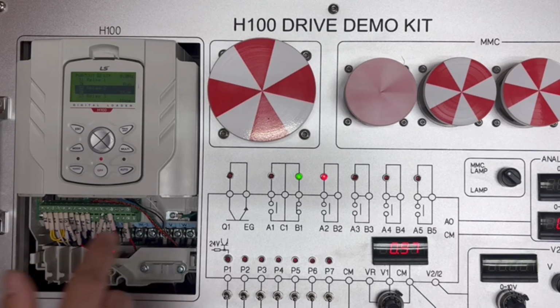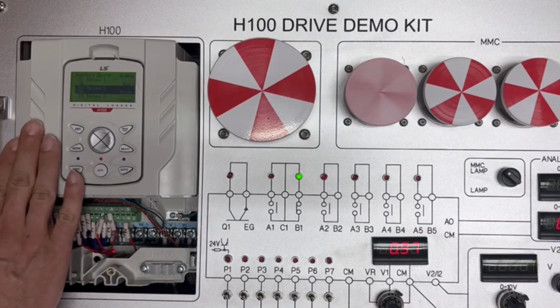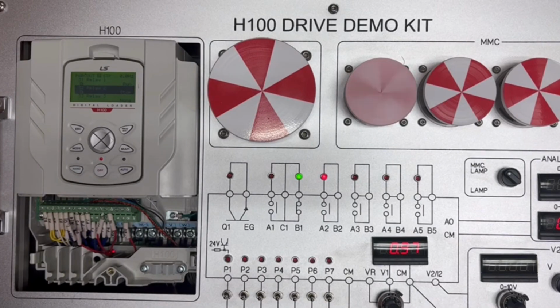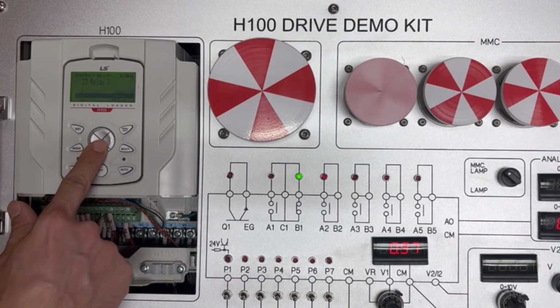Well, you can see that now my relay 2 is activated. Why? Because my inverter is in stop mode. And I want relay 3, when it reaches the command frequency, to operate in steady mode. We look at OUT33 and set it to value 16, which is the steady mode.